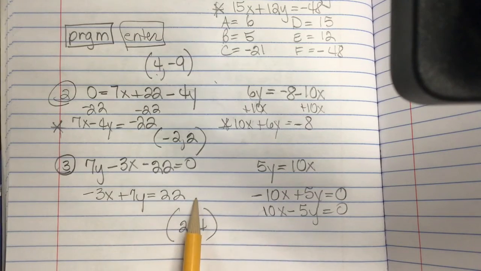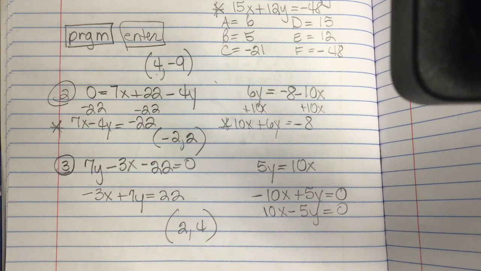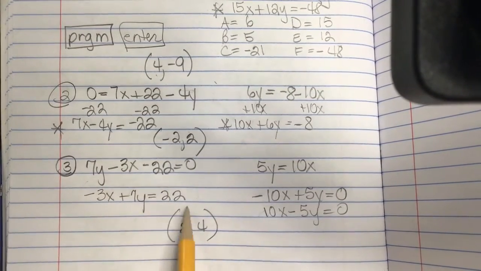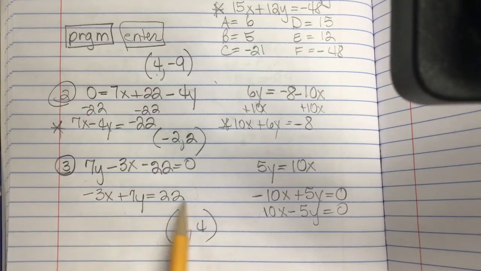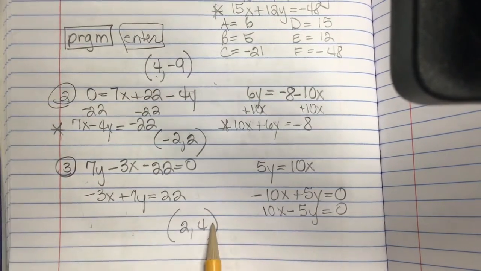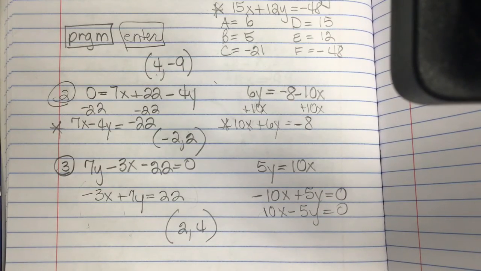But you can take any equation. I can take this one, and that's where, if you were in a class where the teacher said A has to be positive, then you would have just multiplied everything by negative and switched all the signs. Positive 3x minus 7y equals negative 22 will give you the same thing.